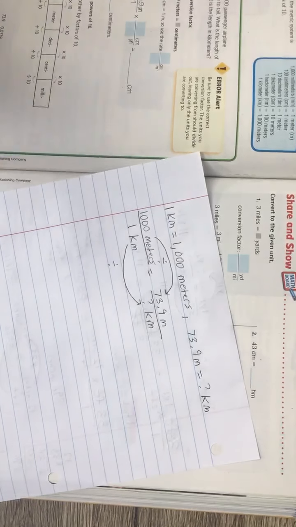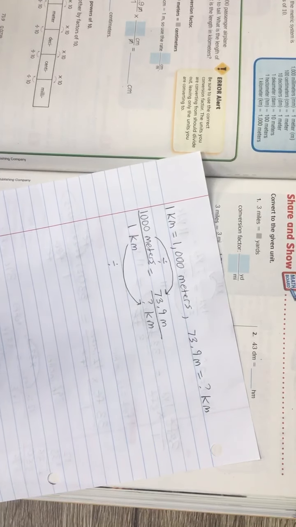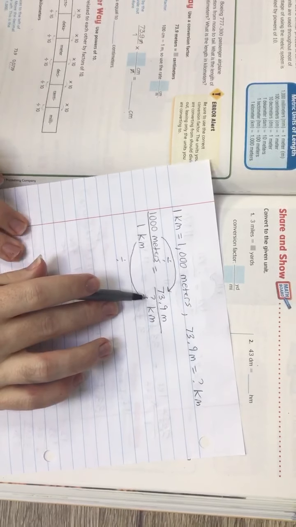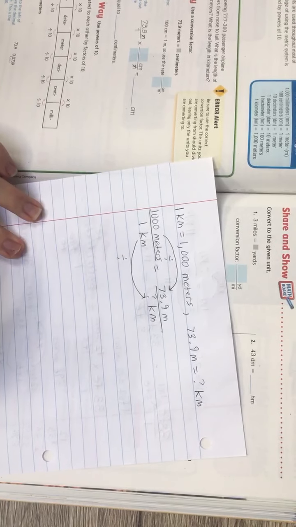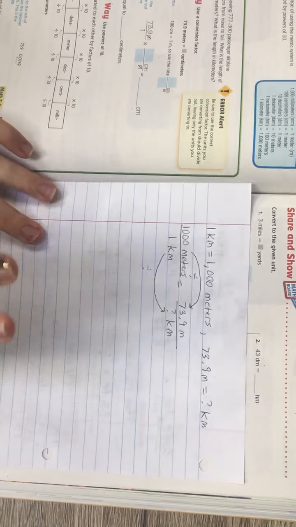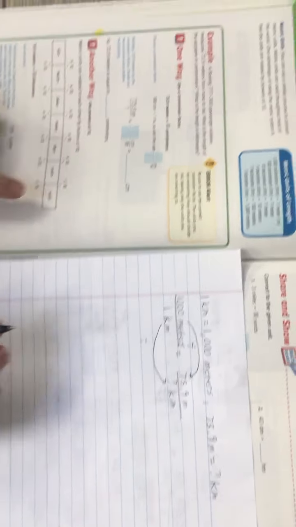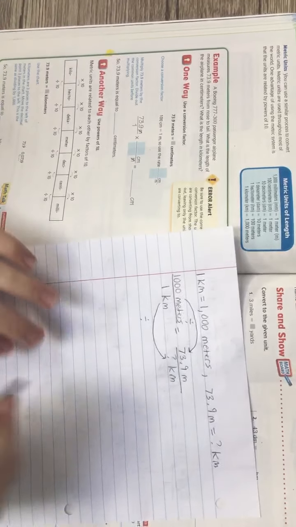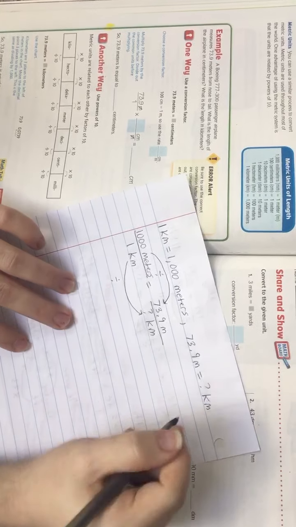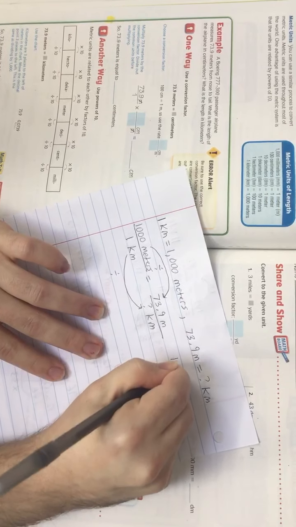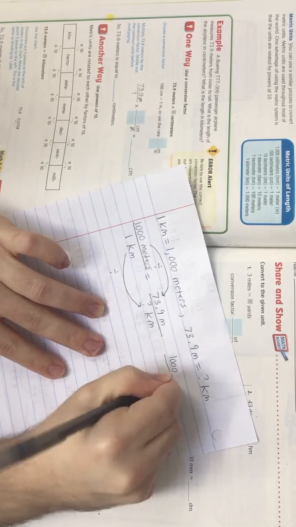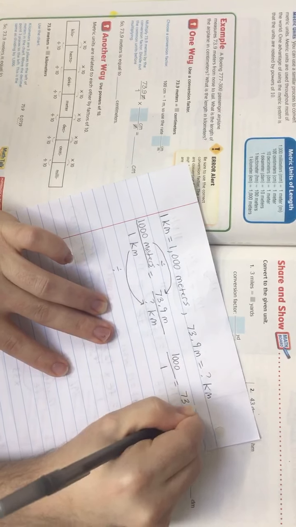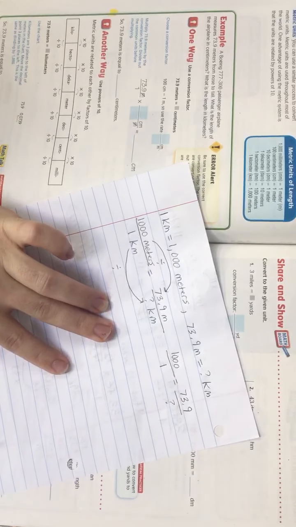And off the top of the head, it's not that easy to figure that out. But one thing we can do is, since we have a proportion, we can do cross multiplication to solve, which is a little bit more difficult. In this case, it's a lot easier to do the second way, but we can still do it the first way. So we set up our proportion. We have our 1,000 over 1 is equal to 73.9 over our question mark.